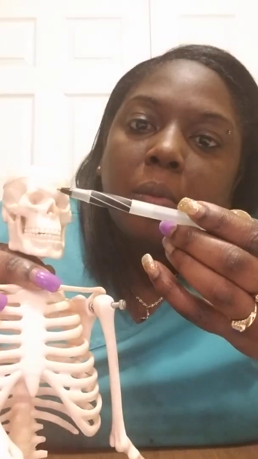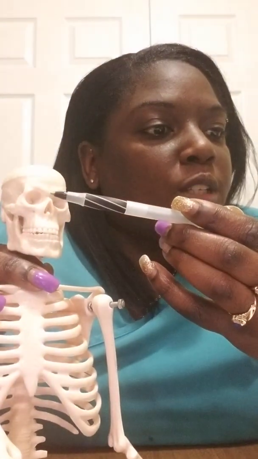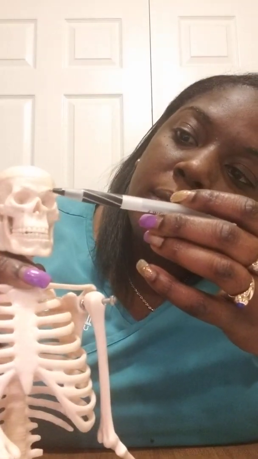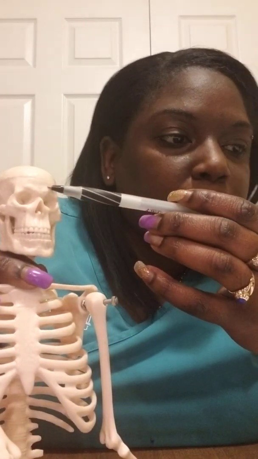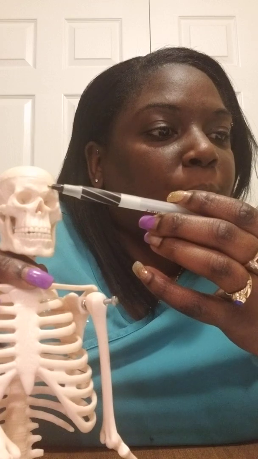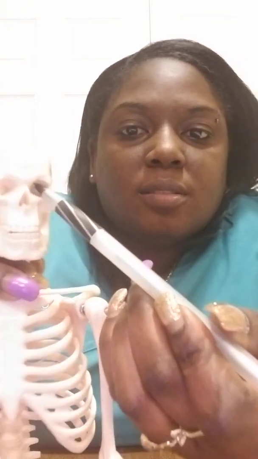We have the glabella, which is the part between your eyes, right here. The supraorbital foramen, which is right here by your eyebrow. There's a little hole there. We have the superior orbital fissure, which is towards the back of the eye socket and kind of upward direction back here.